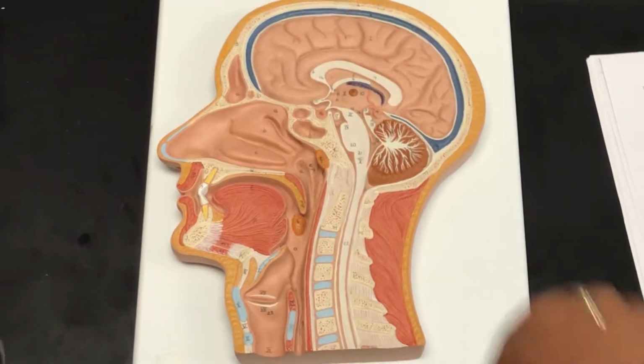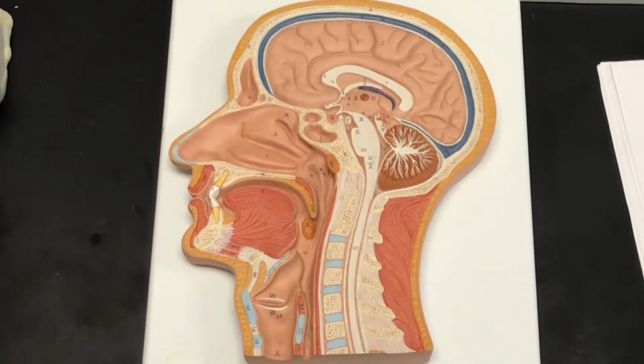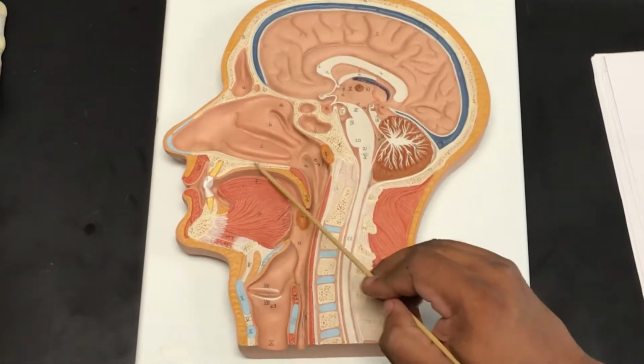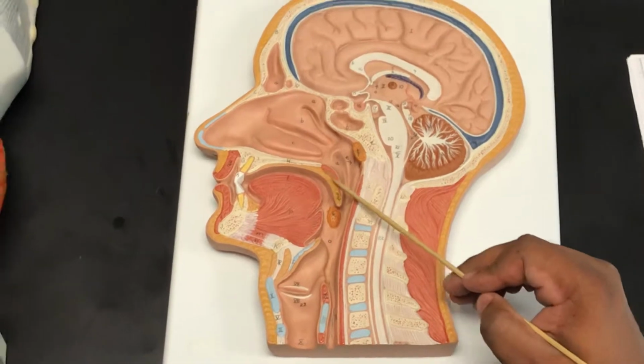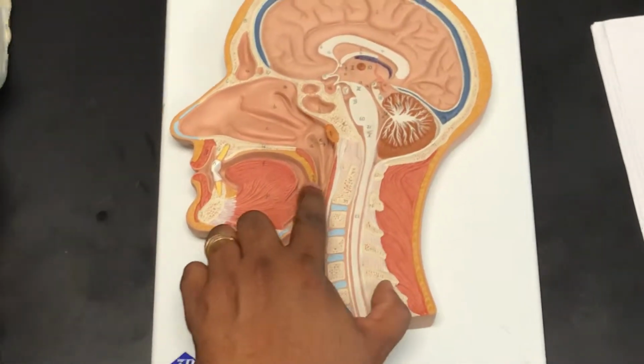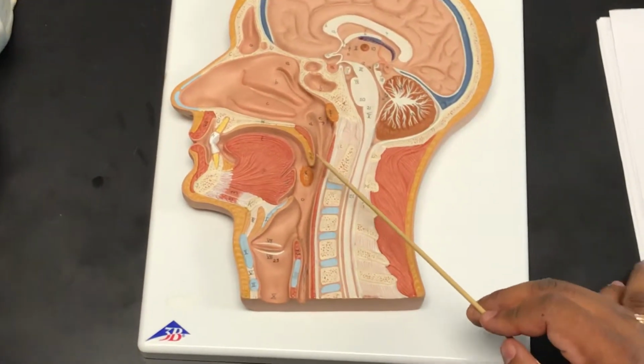So if you take your tongue and stick it in front, it'll feel hard. That is the hard palate. Stick it all the way in the back, it'll be much softer. Okay, so again, hard palate and soft palate. Then followed by the uvula. Okay, so the uvula is right here.